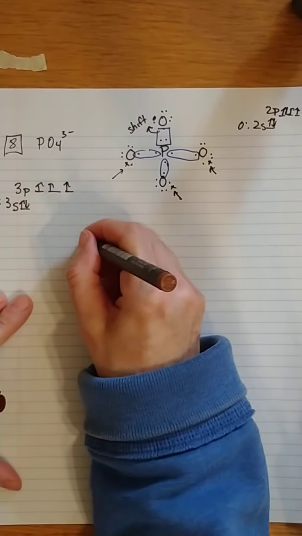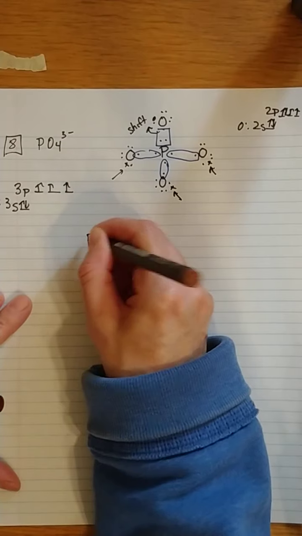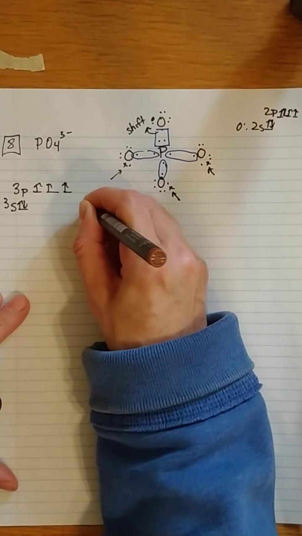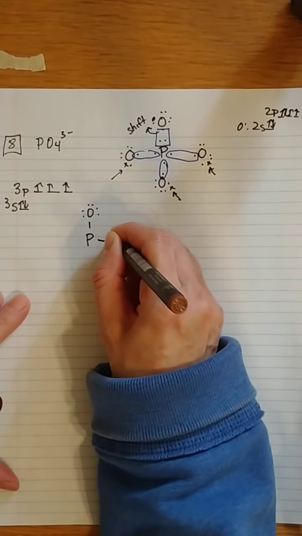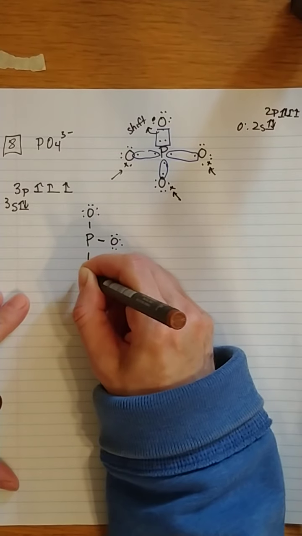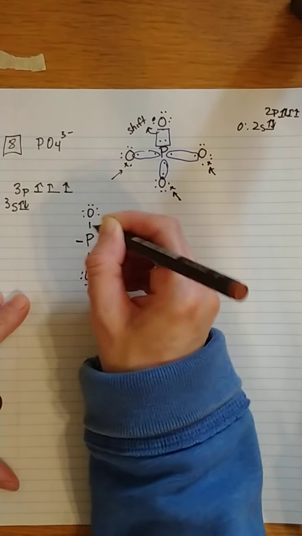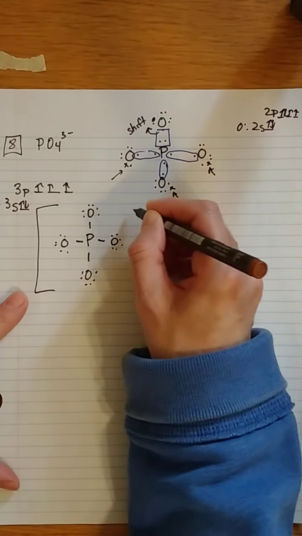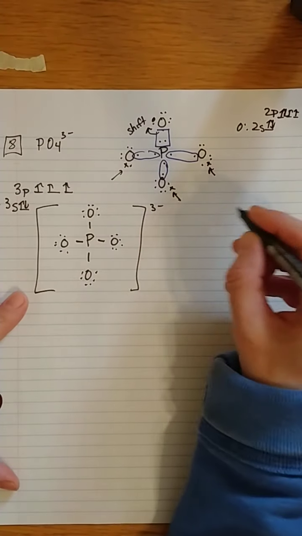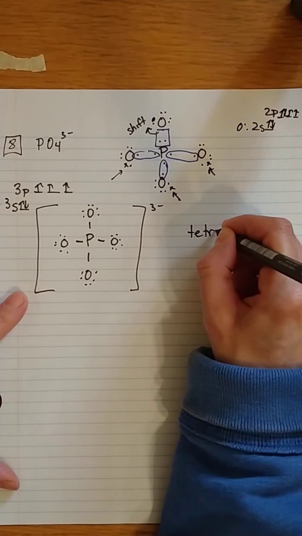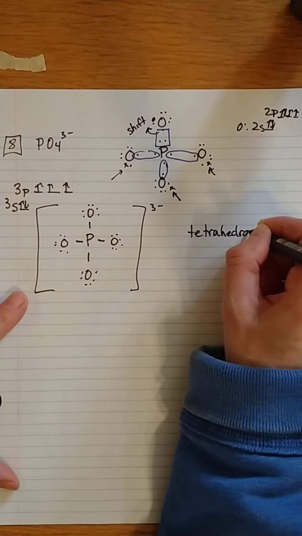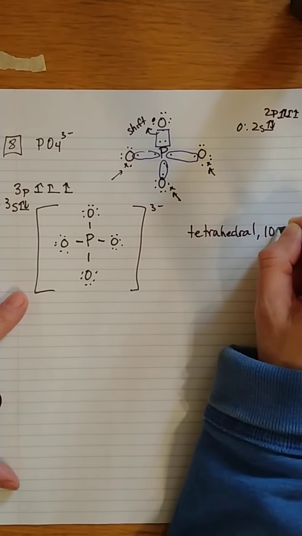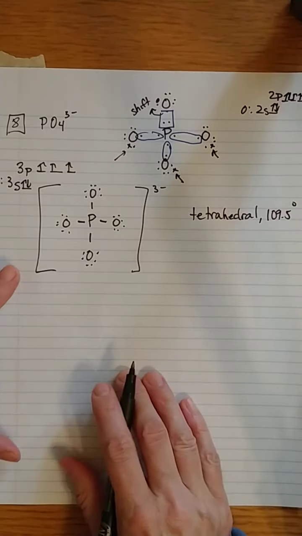So we're going to have a P with 1 up here, 1 out here, 1 down here, and 1 over here. So square brackets, 3 minus. This is tetrahedral, and the shape is 109.5 degrees.